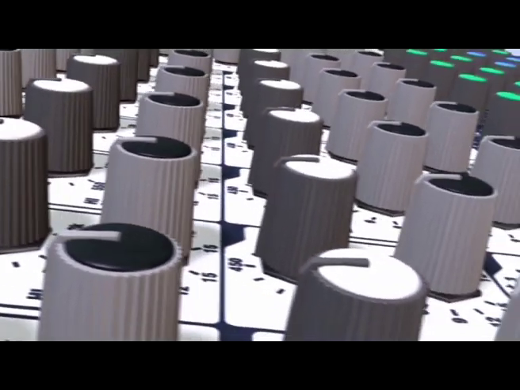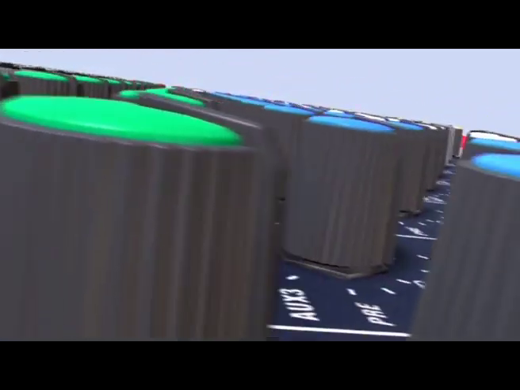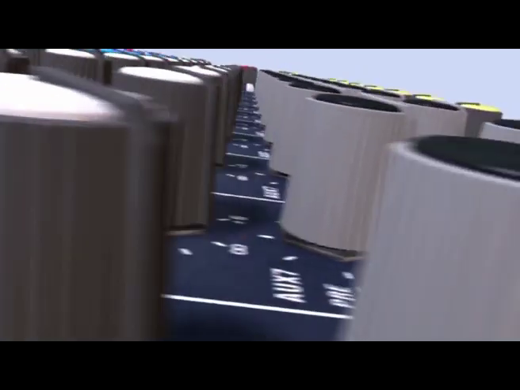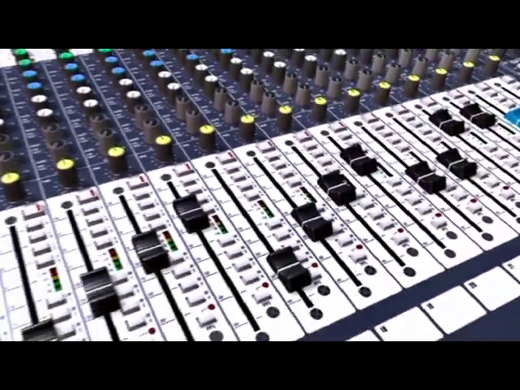Now we're going to spend some time looking at the process of mixing in more detail. You'll learn how to connect instruments and microphones, how to add effects, how to apply equalization, and how to set up the mix itself.